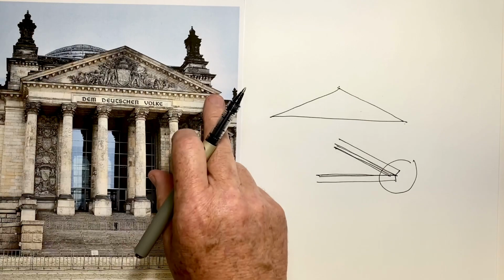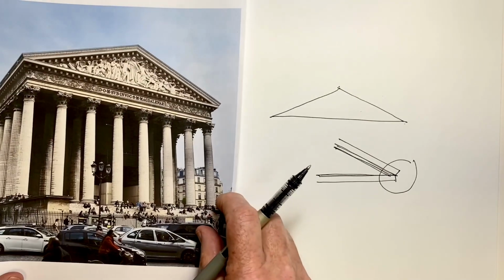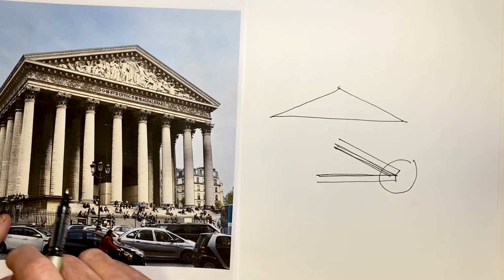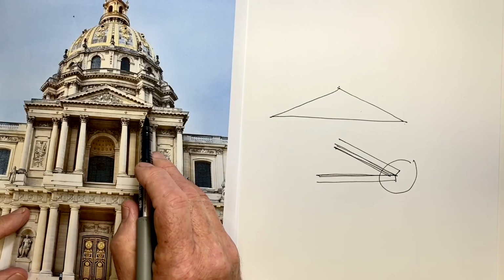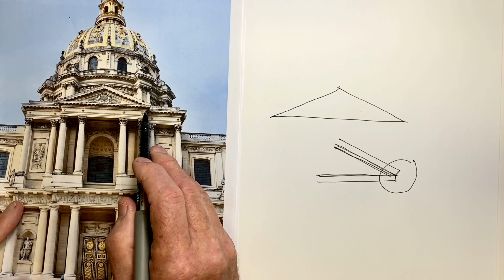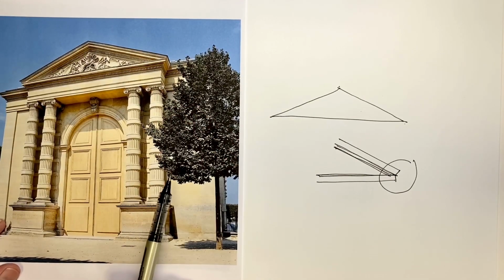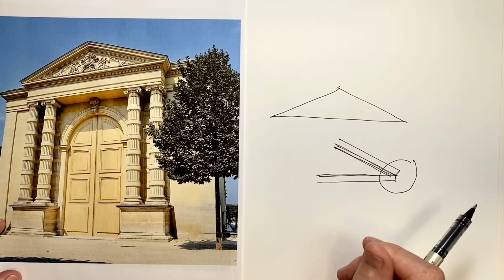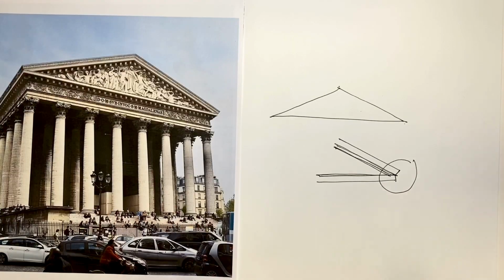And we can see it here on the Reichstag in Berlin. We can see it here on the corner of the Madeleine. We can see it here at Les Invalides on the front of the Royal Church. And we can see it here on the smaller scale, L'Orangerie, housing Monet's water lily paintings. So that's the first tip.